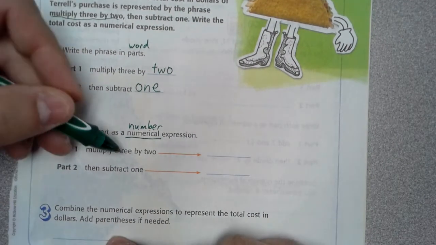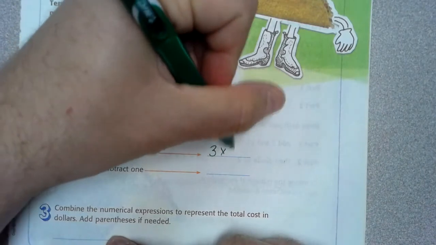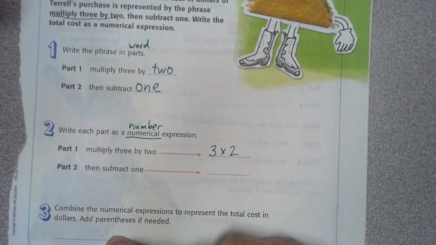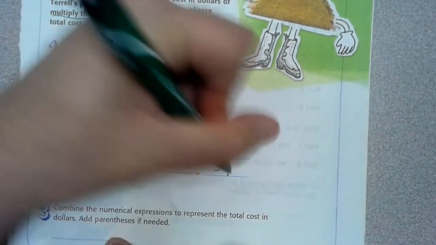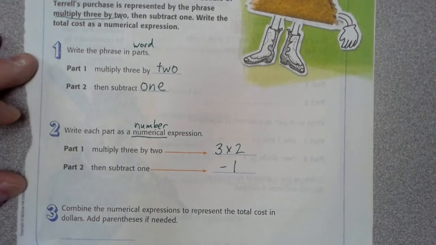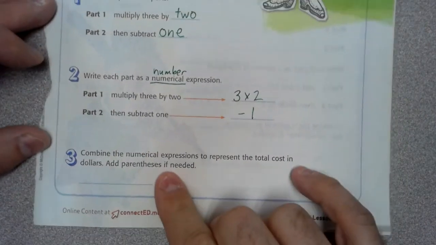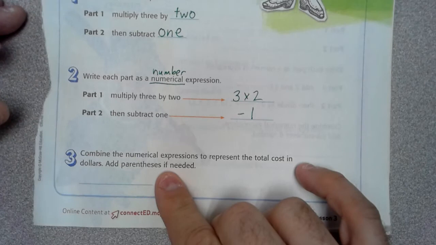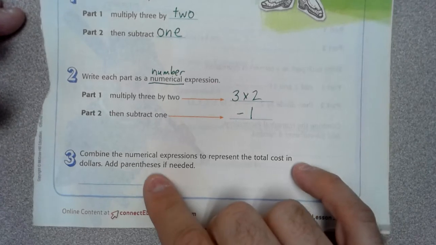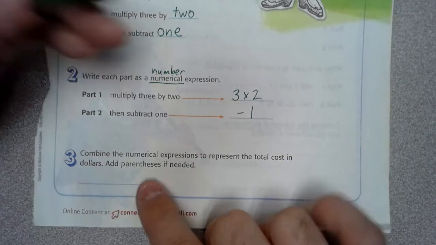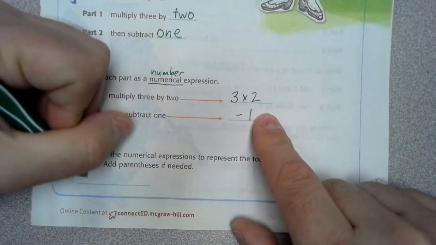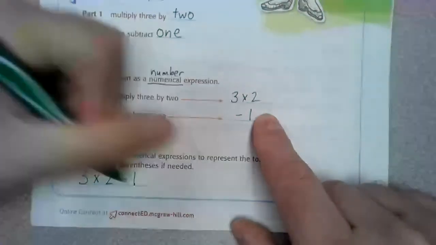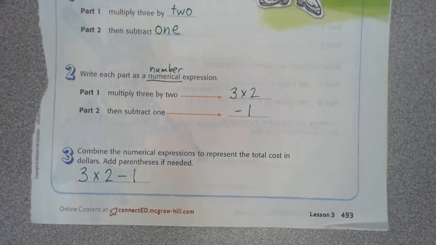So multiply 3 by 2. Well, that's easy. 3 by 2, right? And then we're going to subtract 1. Okay? Now we can combine these two, the numerical expressions, to represent the total cost in dollars. Add parentheses if needed. So we're going to take this right here and say, well, 3 times 2 minus 1. Now you might ask, Mr. Young, do I need parentheses? Well, that's the question, if you do or not.